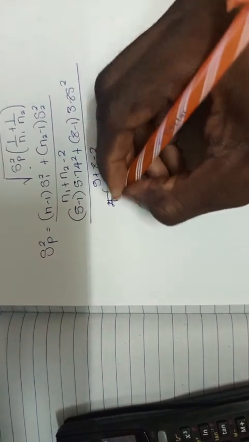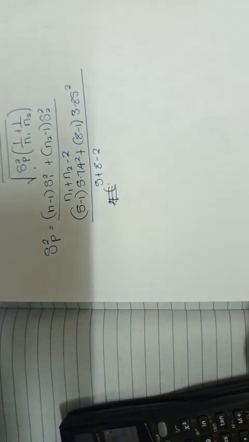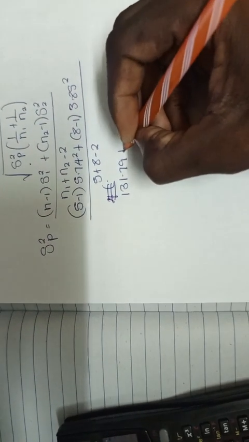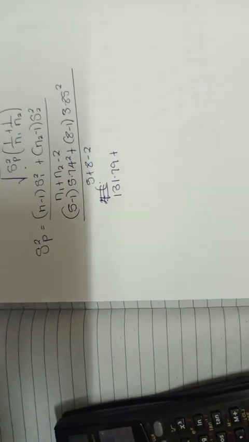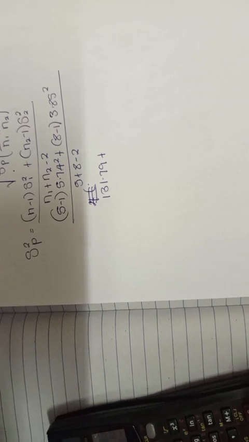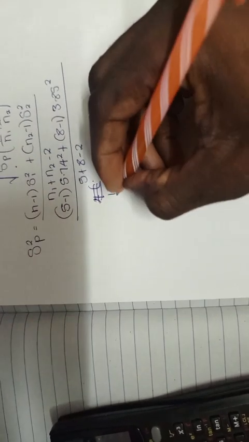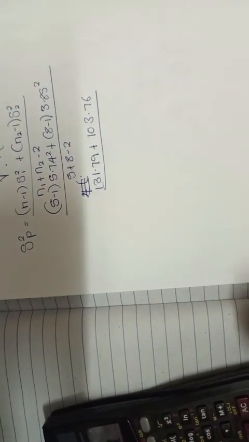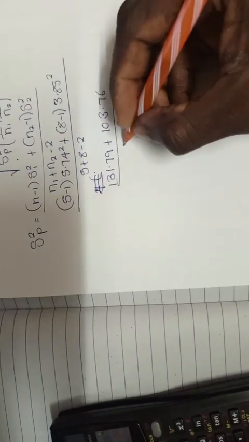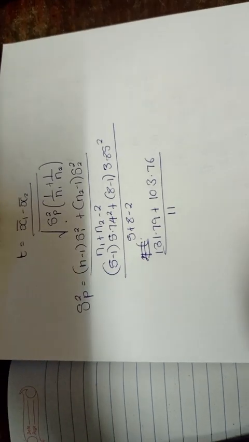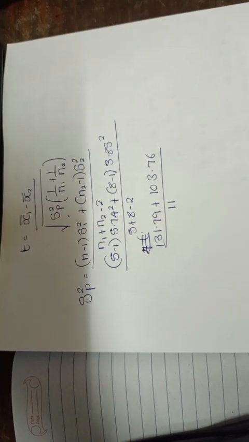So, okay, in short, let us just do it directly. This times that is basically equal to 131.79, plus then 3.85 squared, times 7, is equal to this answer, which is 103.76, divided by 5 plus 8 minus 2, which is basically equal to 11. So that's how basically you calculate the value which has been highlighted here, the one which we want to highlight.